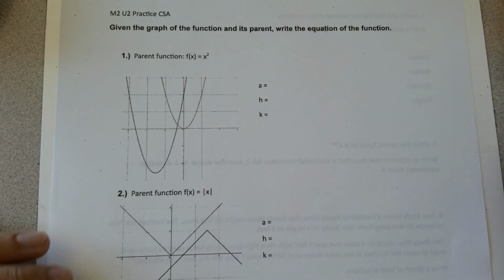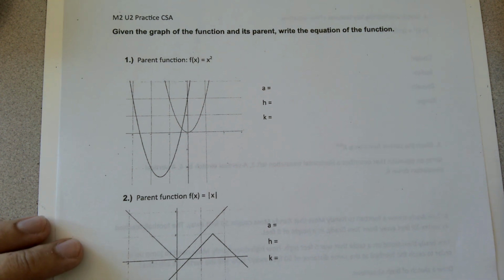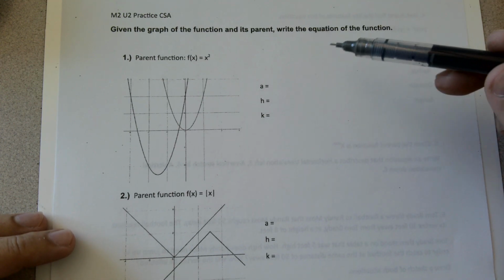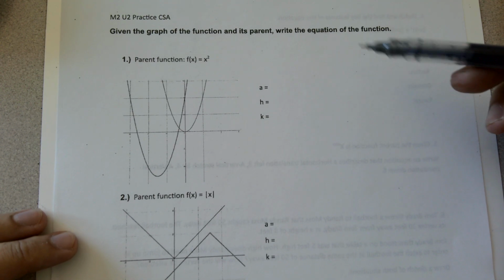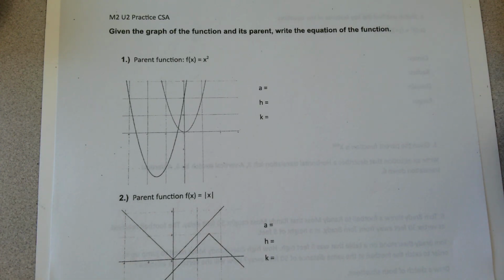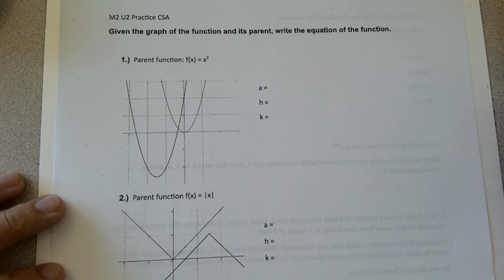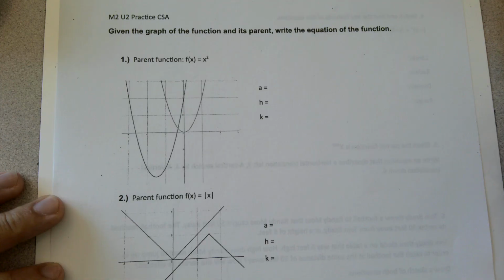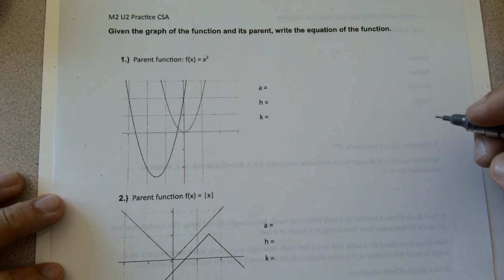Alright, I'm here to go over the answer key. This is a study guide for y'all. Number 1 and number 2 say, given the graph of the function and its parent, write the equation of the function. We're looking for the new function, and if you remember from the start of the unit, the parent function always goes to (0, 0).